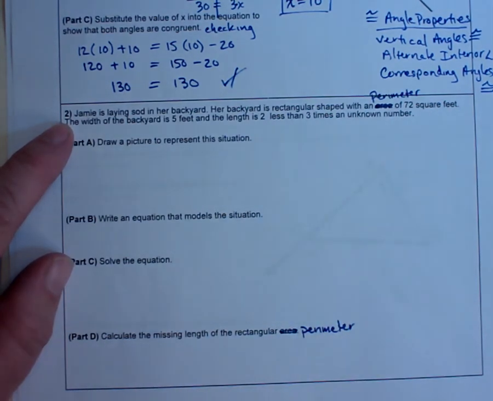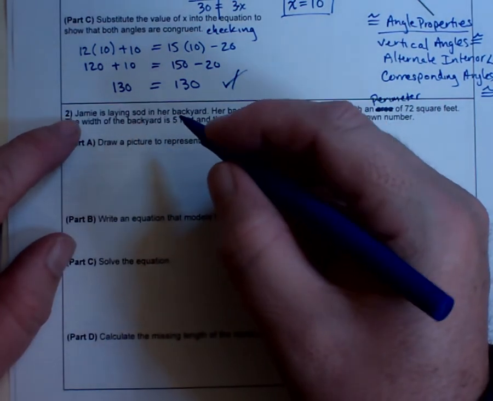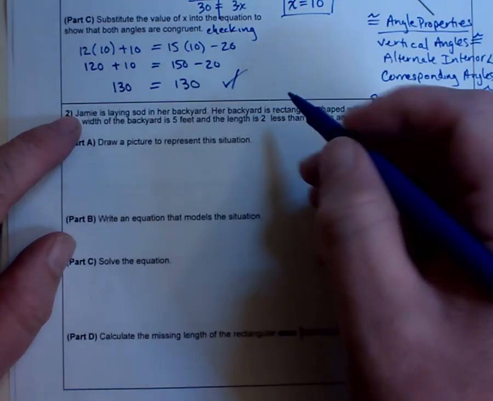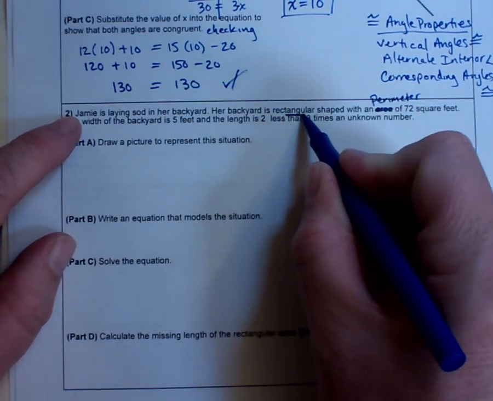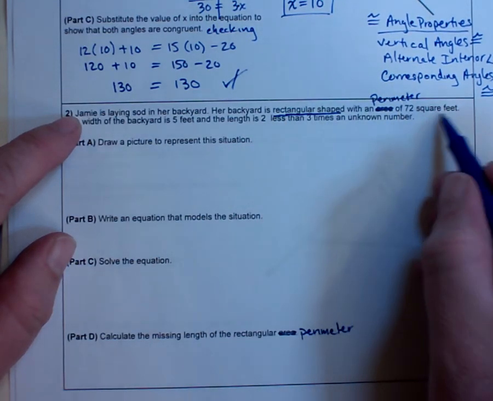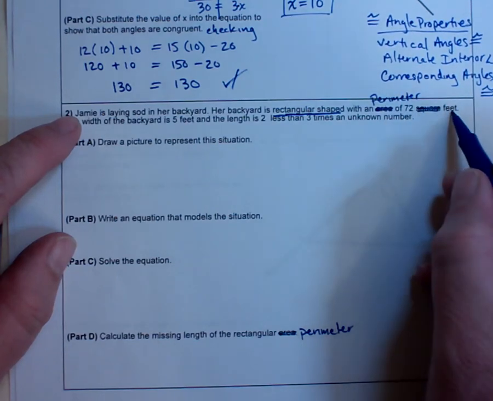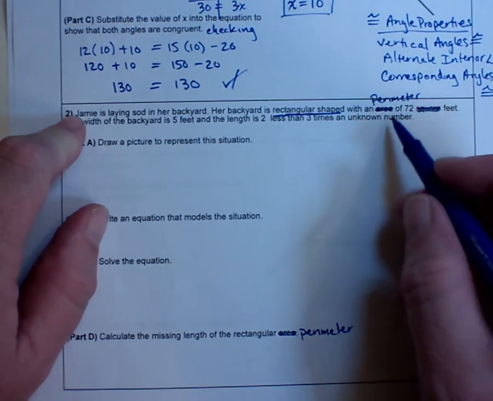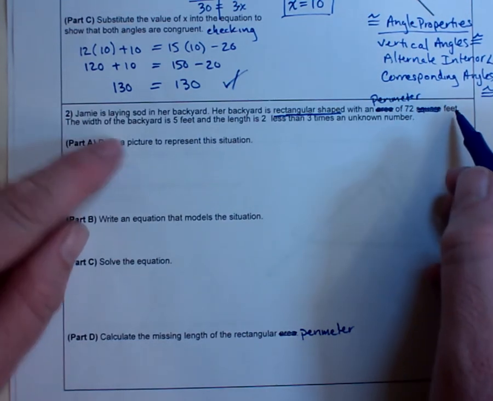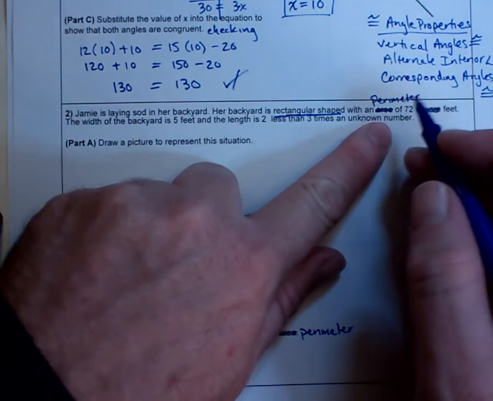And now we can go back to the problem. Jamie is laying sod. Sod is a type of soil in her backyard. Her backyard is a rectangular shape with a perimeter of 72 square feet. We're going to get rid of this word square also and just put 72 feet, because perimeters are not measured in square feet. They're measured in linear feet. The width of the backyard is 5 feet and the length is 2 less than 3 times an unknown number.